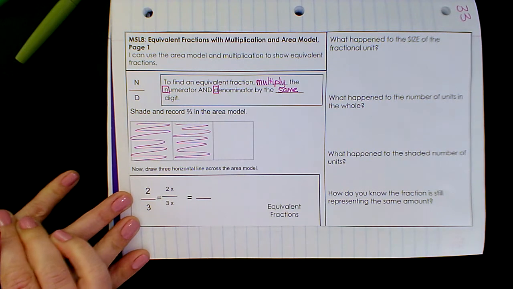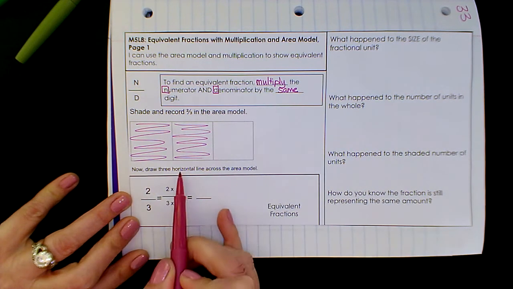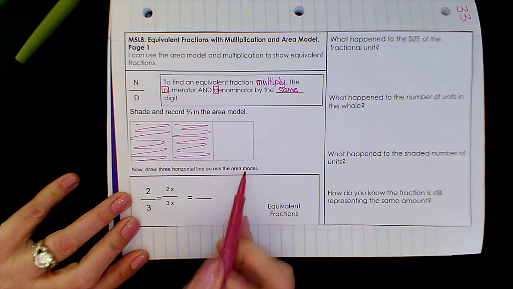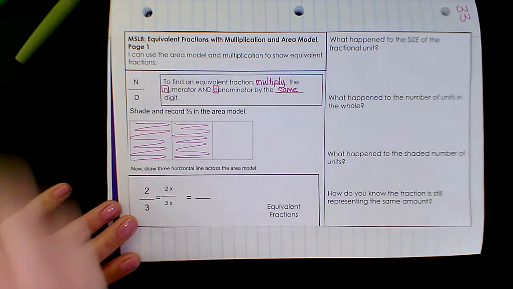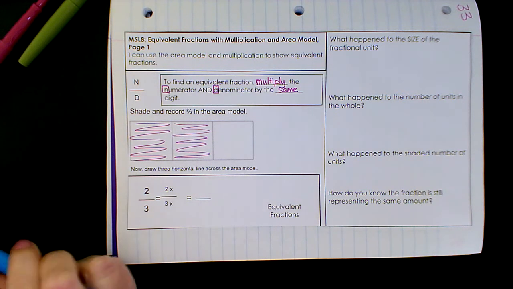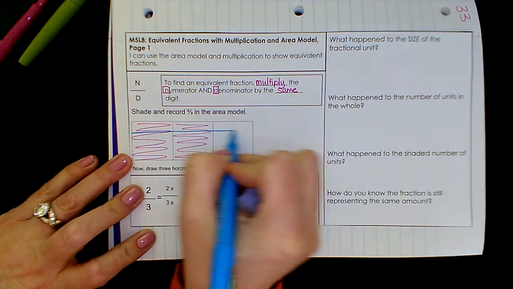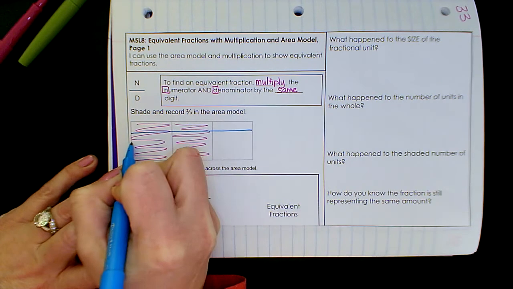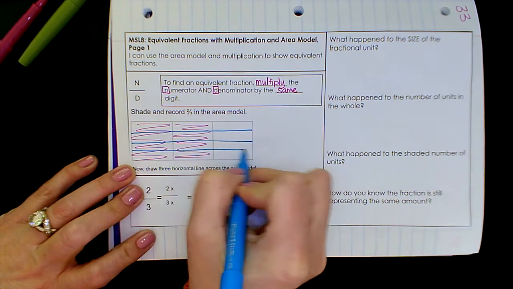Okay? Now the next step of our directions say, now draw 3 horizontal lines across the area model. Remember, horizontal lines go across from side to side. So I'm going to get a different color marker so I can kind of keep this separated. And it says draw 3 horizontal lines. So I've got 1, 2, and 3.